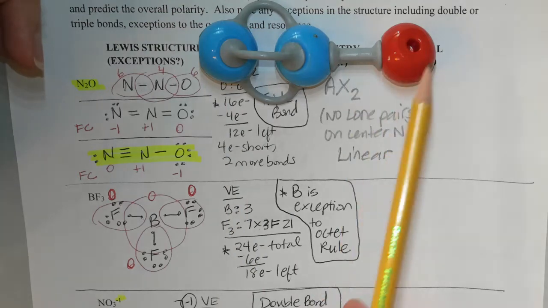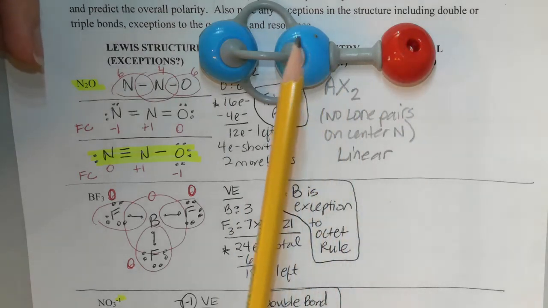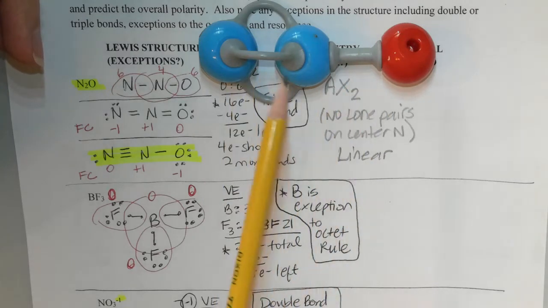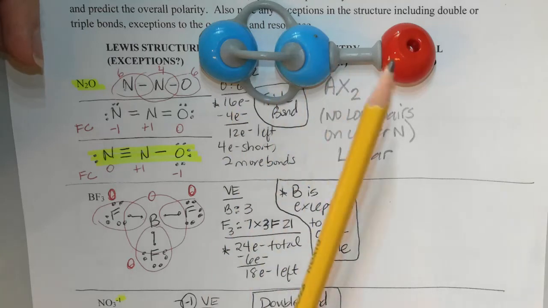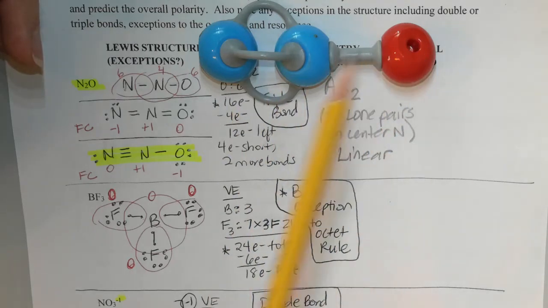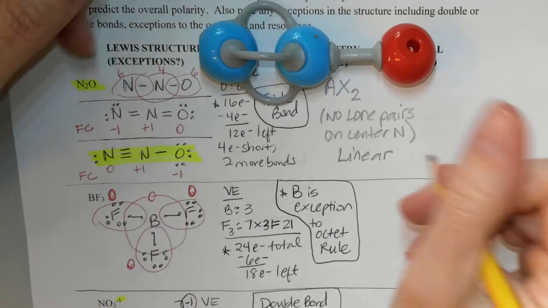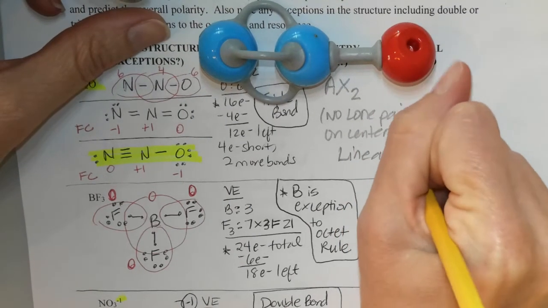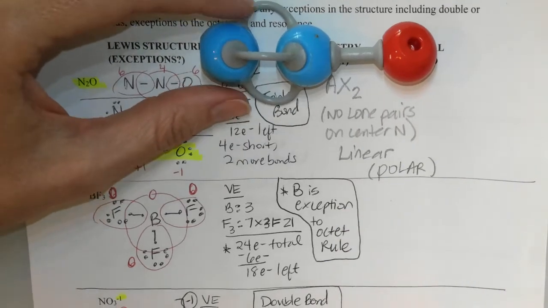So the red oxygen being more electronegative means the electron density around the nitrogen is not going to be evenly distributed, right? So overall, we're going to have a partial negative end and a partial positive end. We remember that terminology from intro and from previous chapters. That will make this molecule polar. So this is going to be a polar molecule.